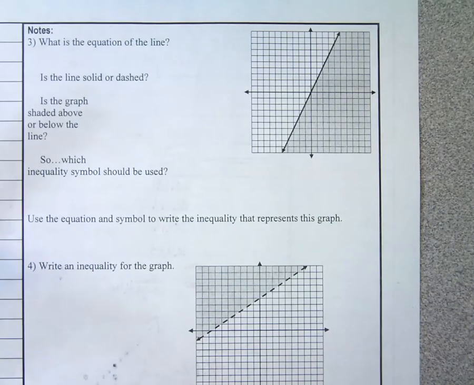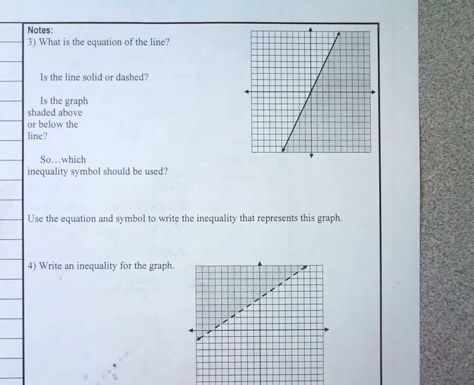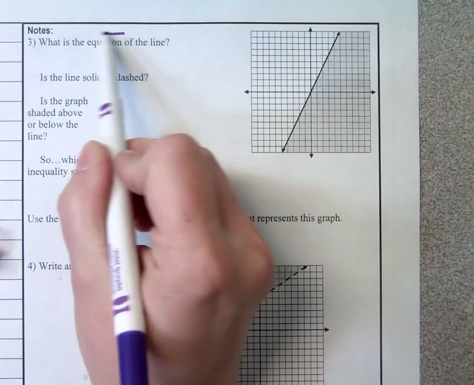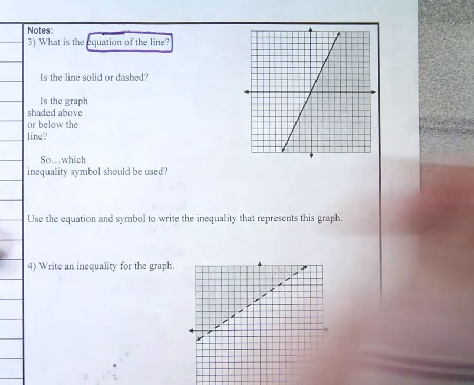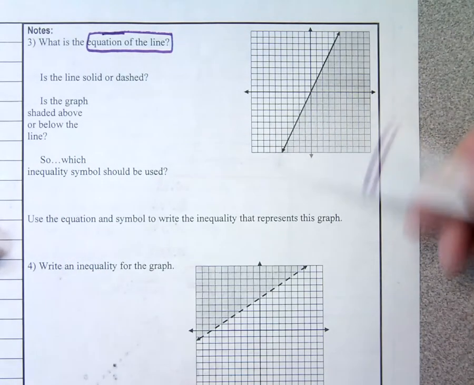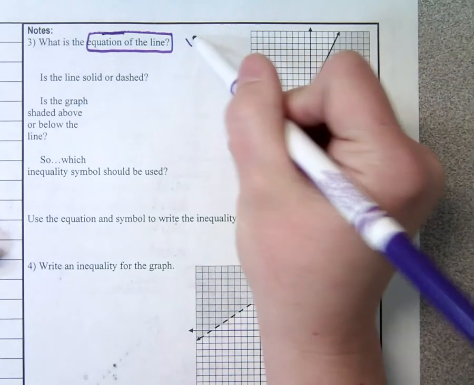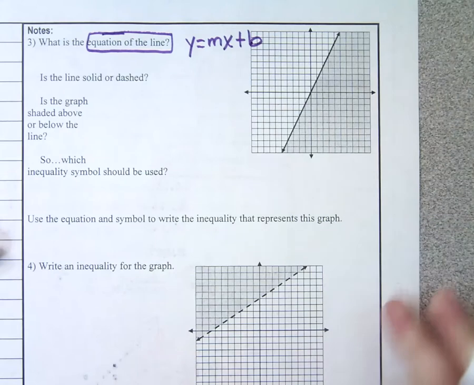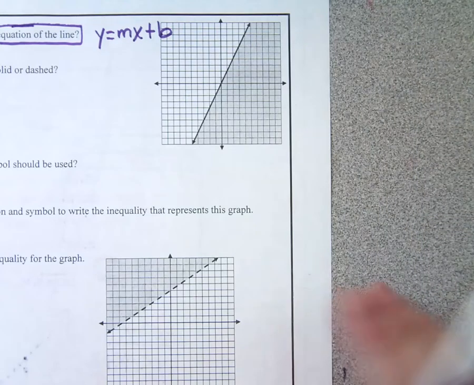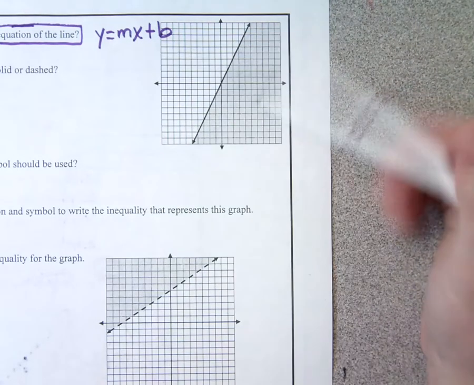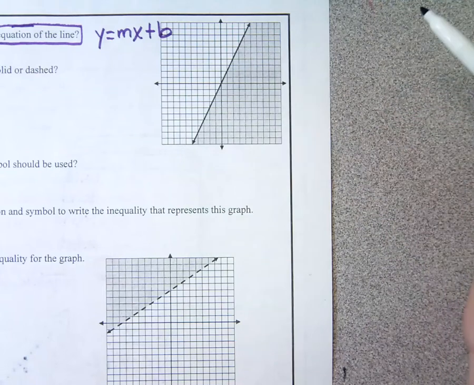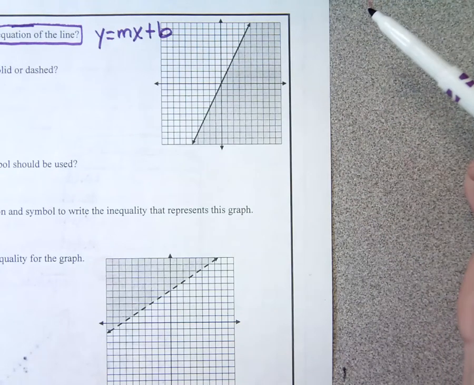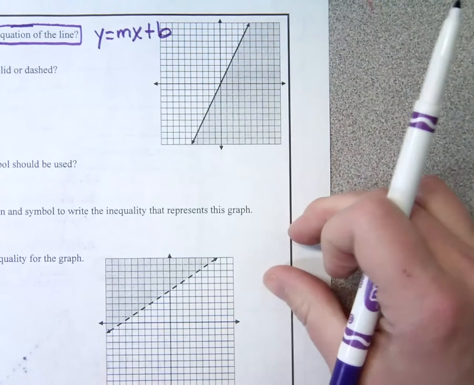Okay, this is new to us, but it should be easy. It's combining some skills that we have used in the past. We're going to try to write an equation for the line. I know because this is a diagonal line that there's going to be a y and an x in the equation, so I need to make my equation look like this. But I will not use an equal sign because of the shading. So I'm going to have to figure out if it's going to be less than or greater than, etc.